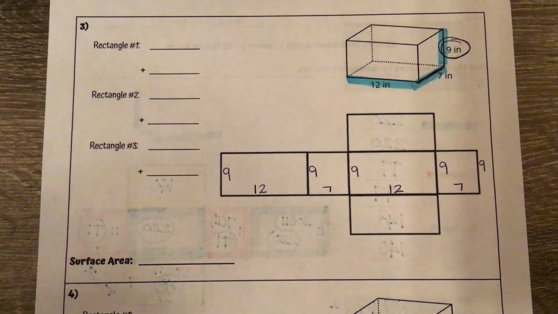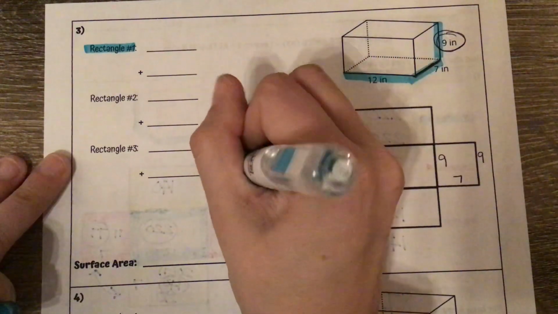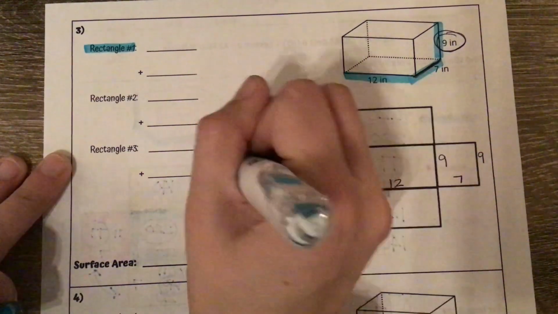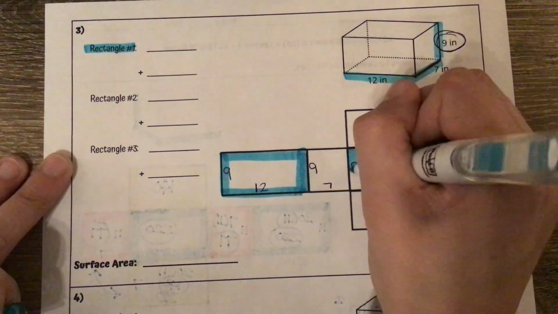Now let's go through and we'll finish filling in the rest of the numbers later, but just like I've been doing, I'm going to do rectangle number 1 in blue. And it matches up here.